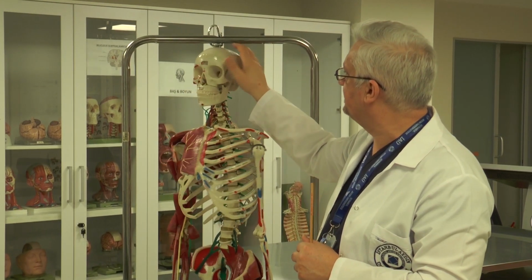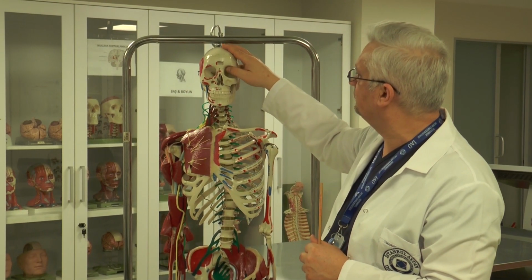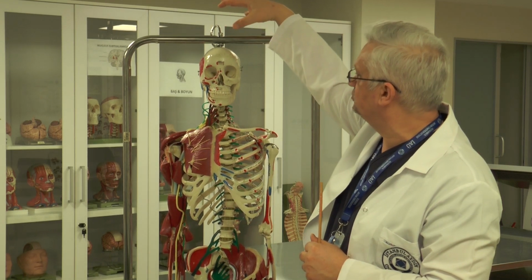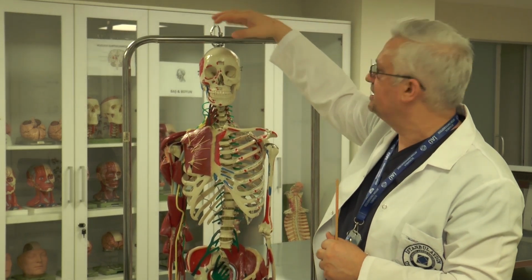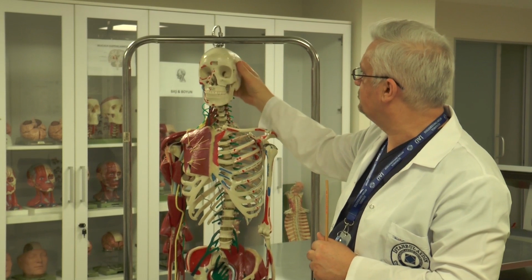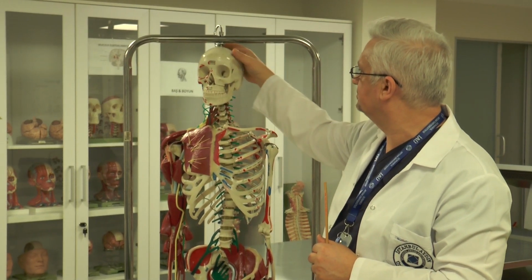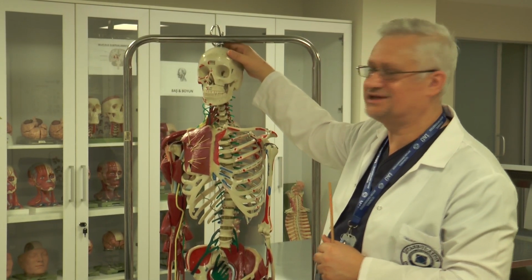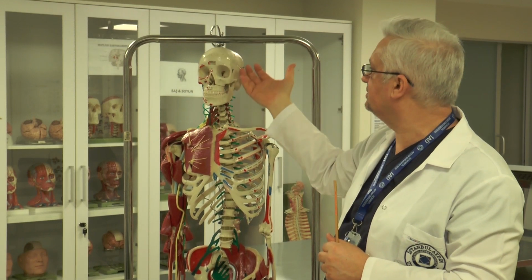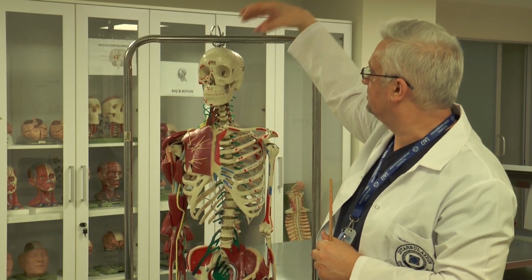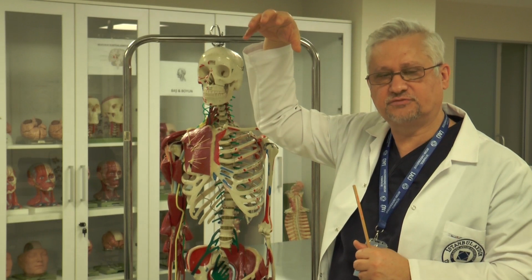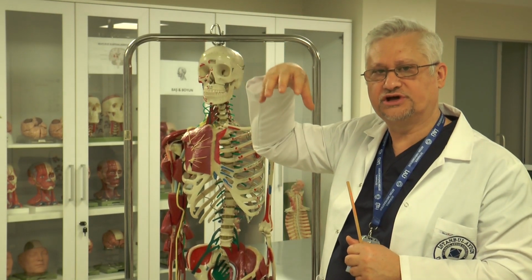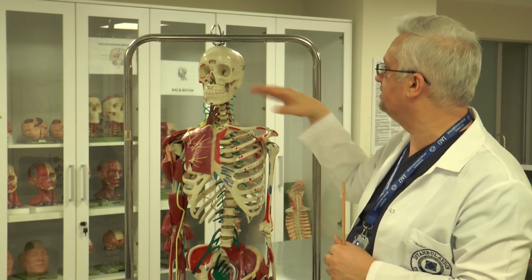Then we're going to look at the skull from the top, the superior view, what we call the bird's eye, and we're going to get rid of the vault. This is the calvaria, the upper part, the cap of the skull. We're going to take it out and look at the interior view of the base of the skull.